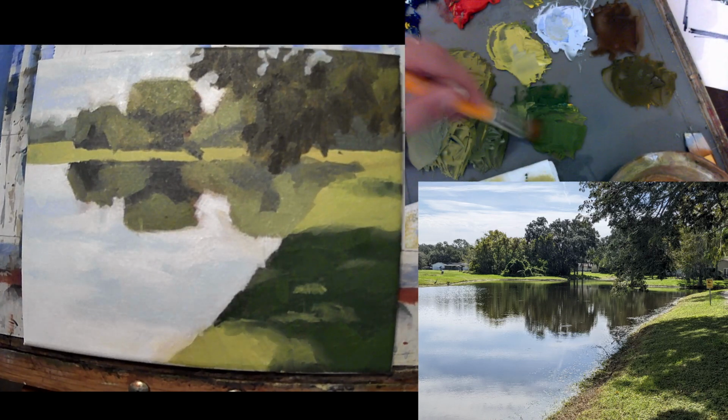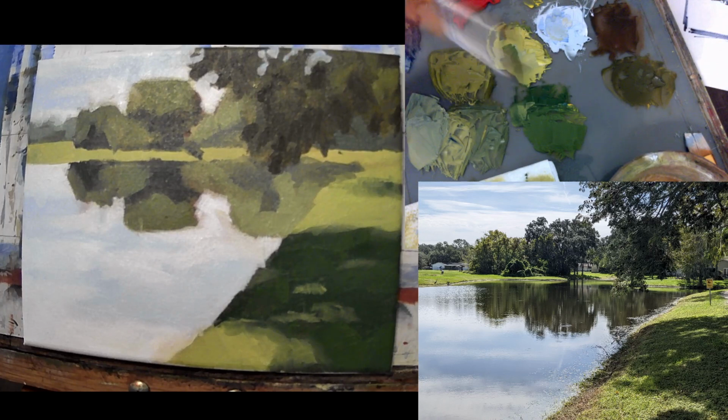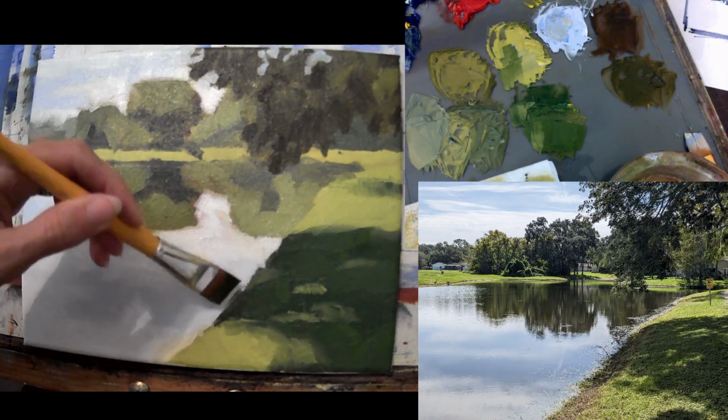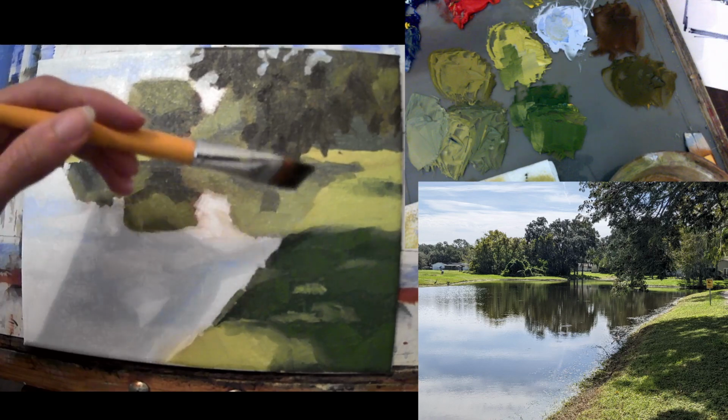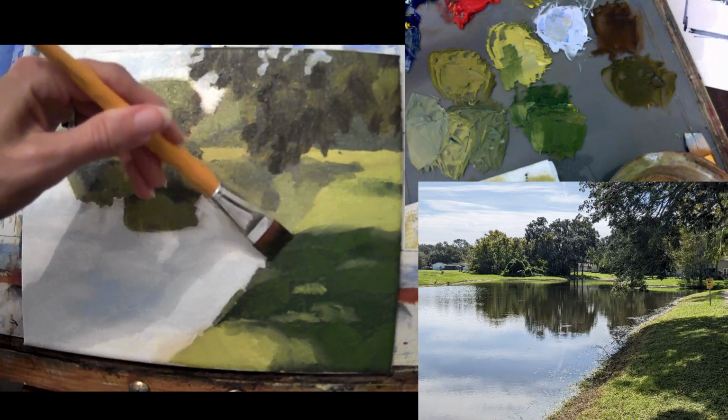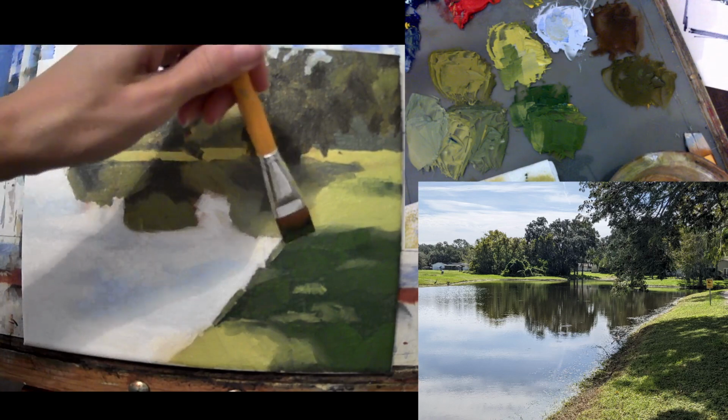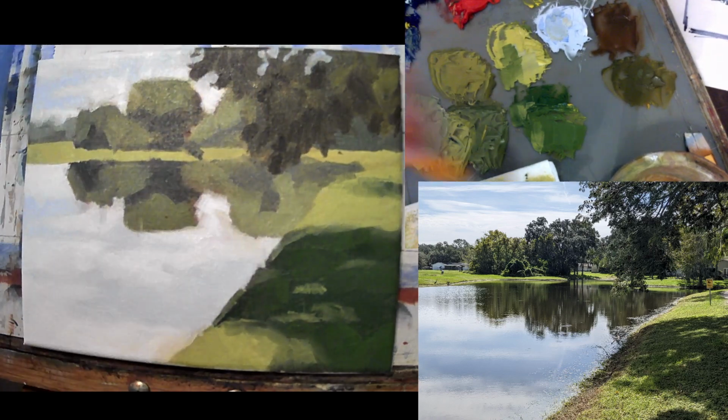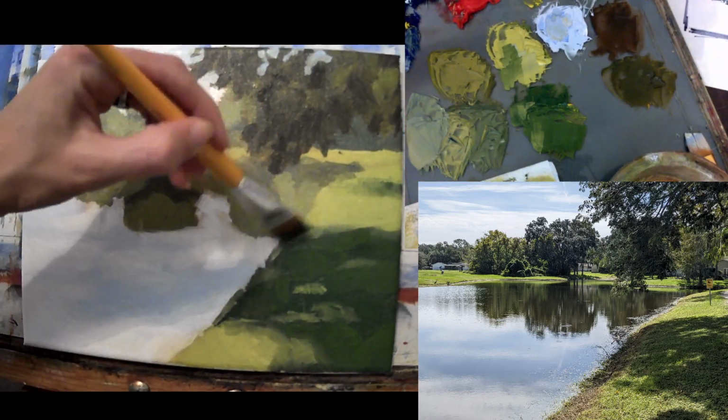Oh, and as I'm coming out to the edge of the water, a bit lighter. Not too dark.